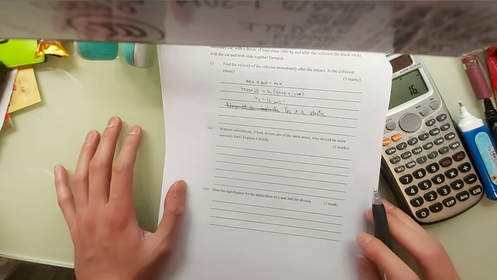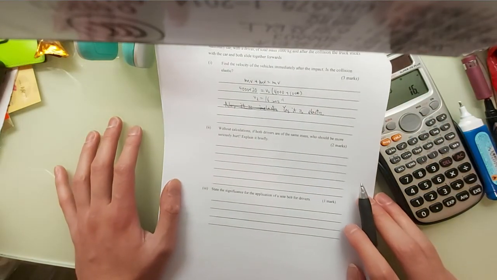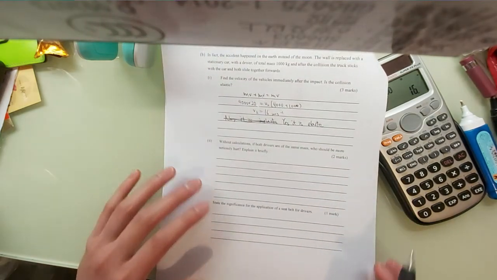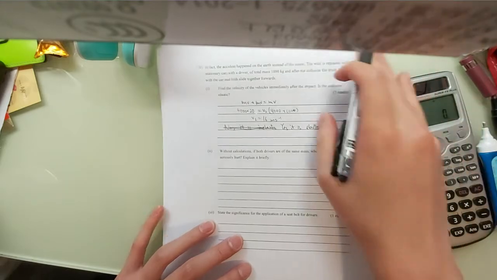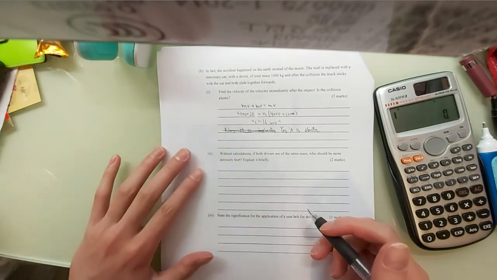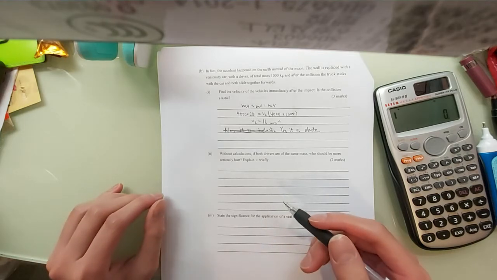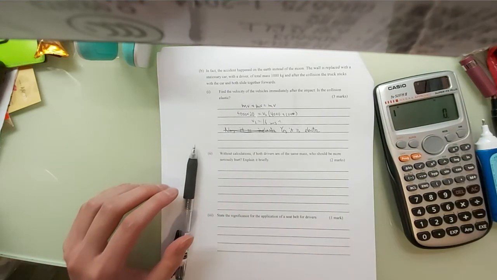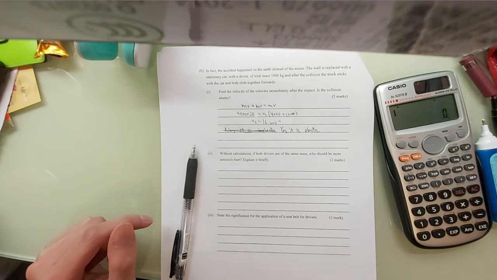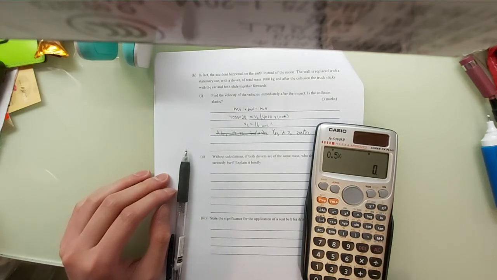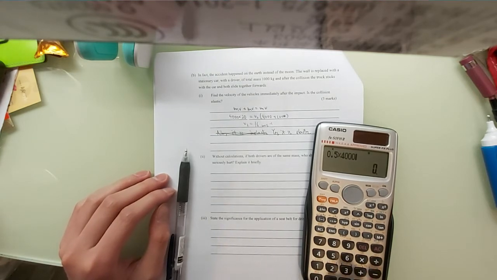Without calculations, if both drivers are of the same mass, who should be more seriously hurt? That's a great question. I have no idea.